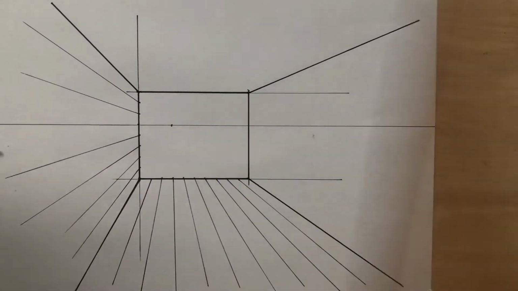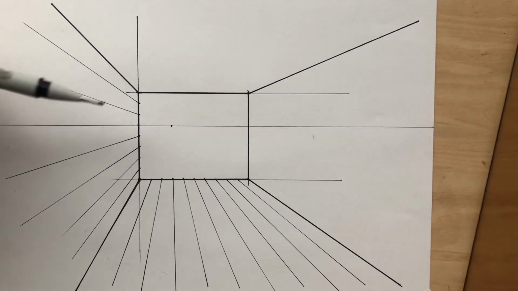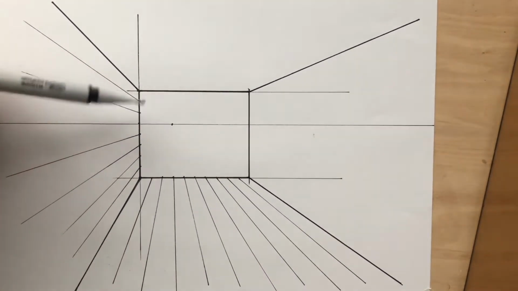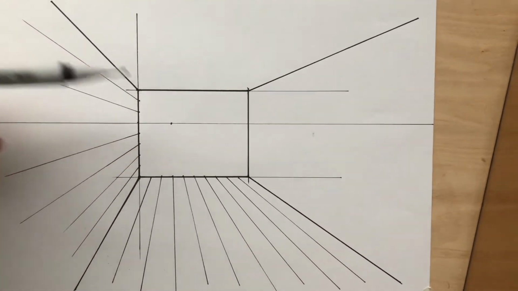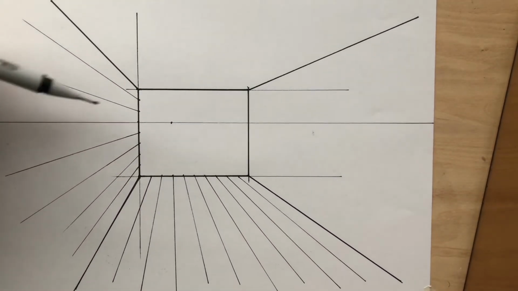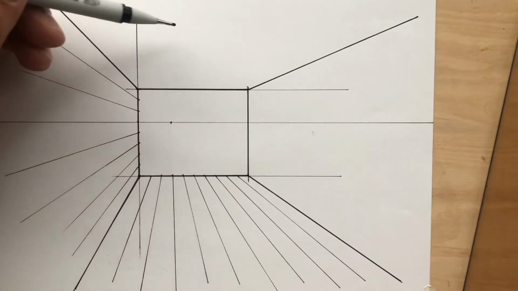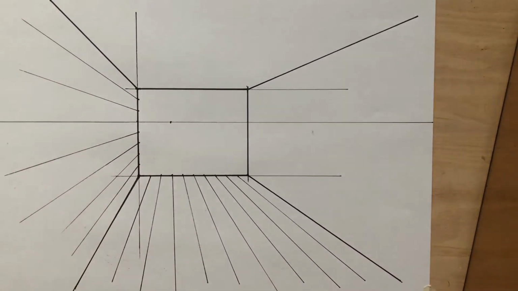Great. Now you see how much of a difference that is. Using the thicker pen, I'm able to outline the back wall and define both side walls, left and right, the ceiling and the floor, with these thicker lines. So the line weight really is an important thing to use.